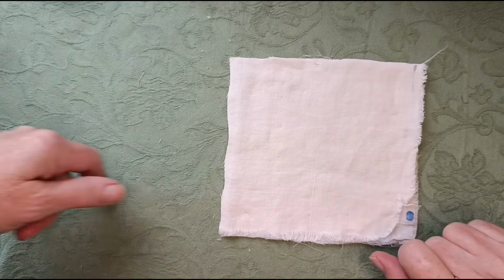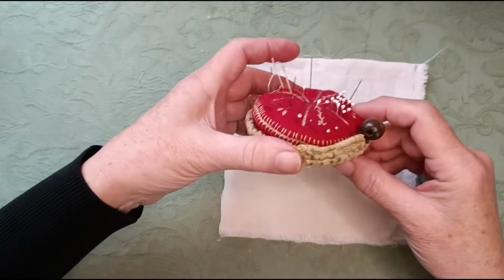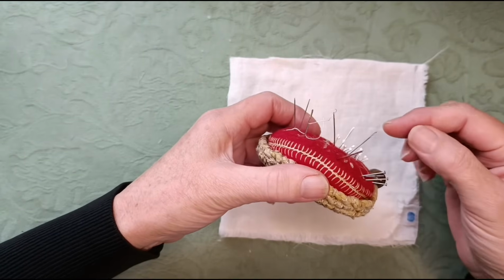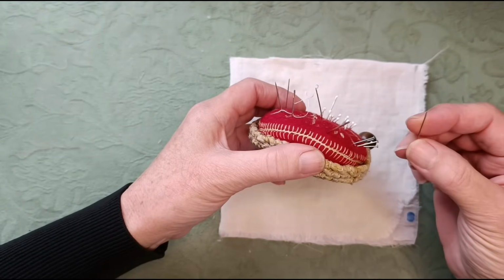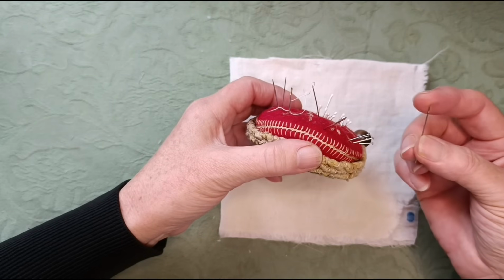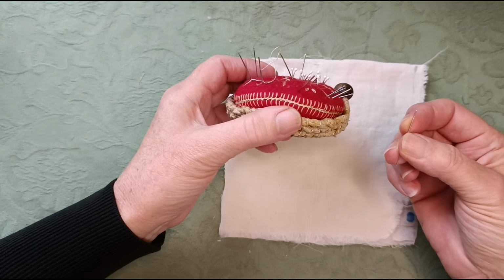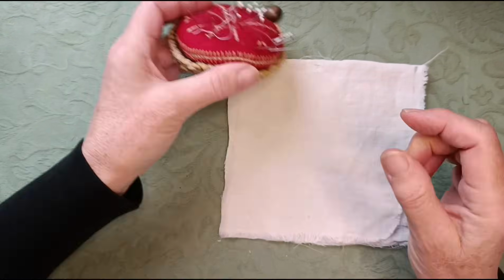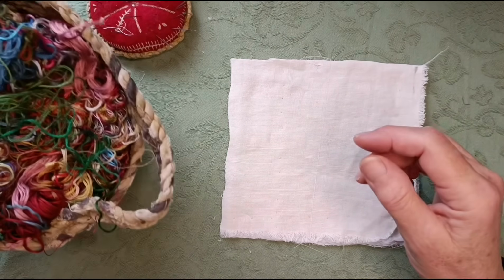So you need your background, you need a needle that you're comfortable with stitching with, the threads that you choose, through the cloth that you choose. I'm going to use a slightly bigger needle than I normally use. It's still an embroidery needle, I think that's a size 8 with a big eye and a sharp point. And I'm going to use embroidery floss.